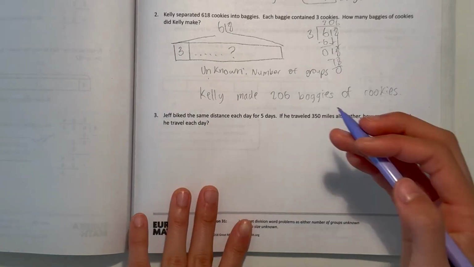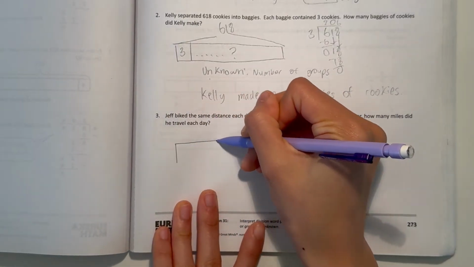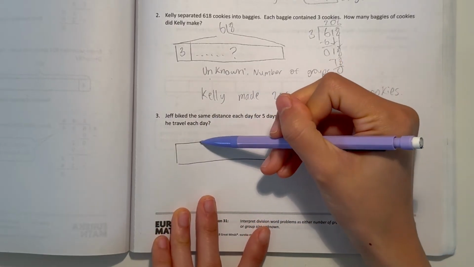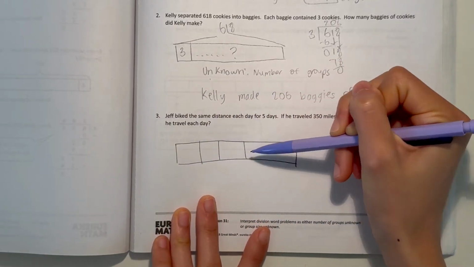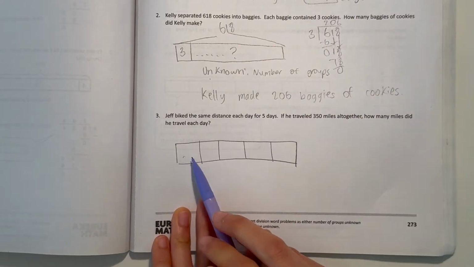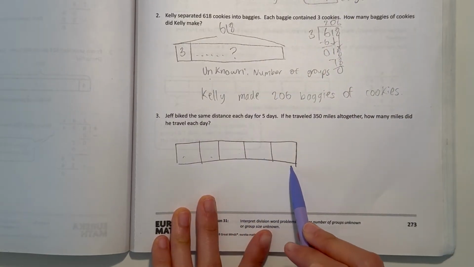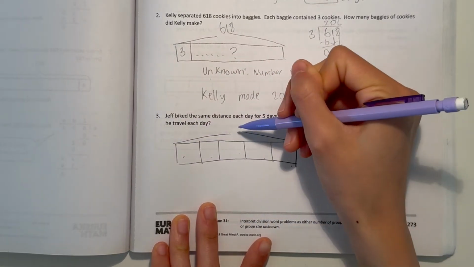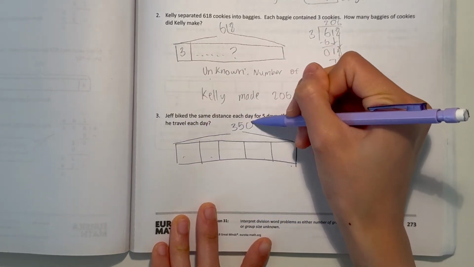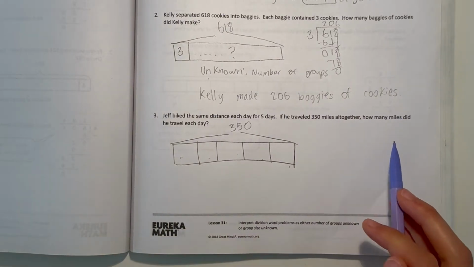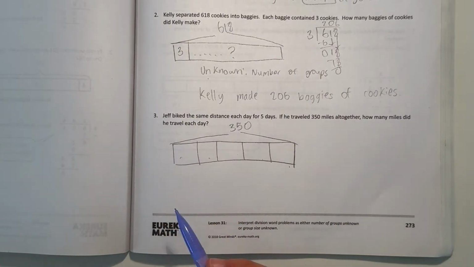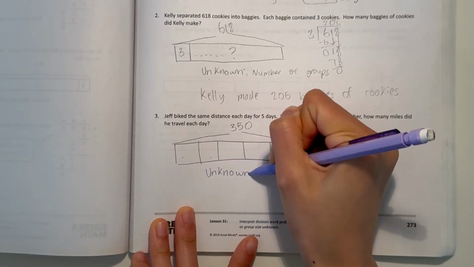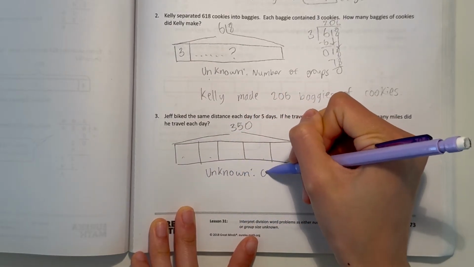Alright, so let's make our tape diagram. So the same distance for 5 days. So 1, 2, 3, 4, 5 days. And altogether, he traveled 350 miles. And we want to find out how many miles is in each day. So our unknown here would be the group size.